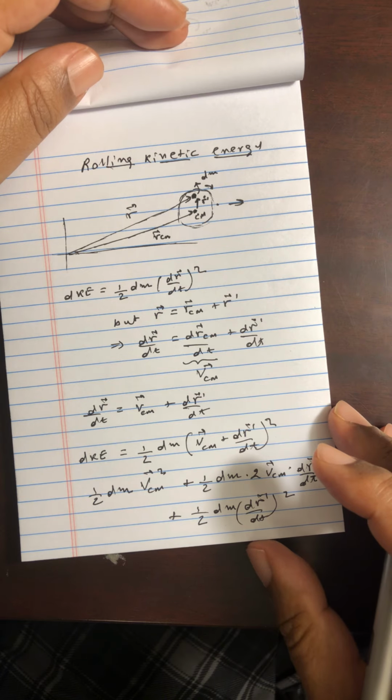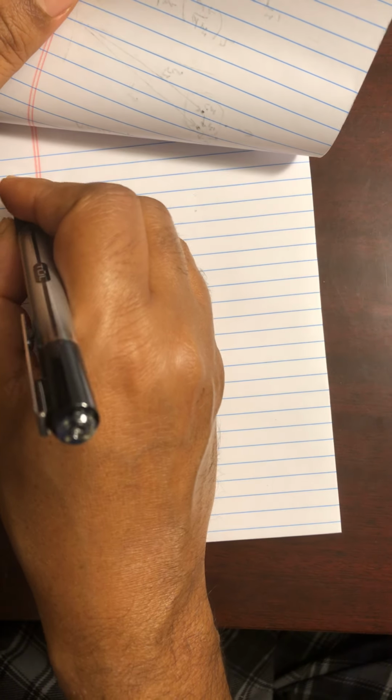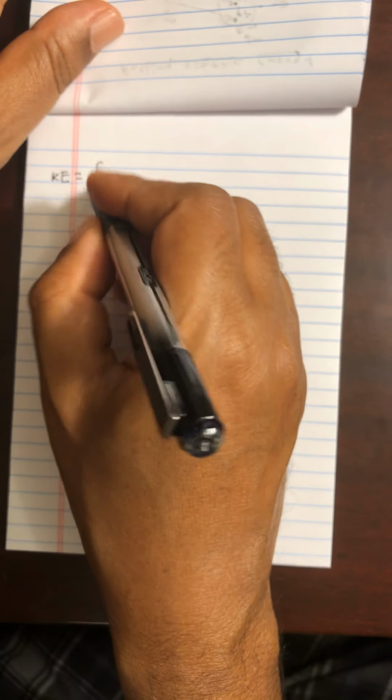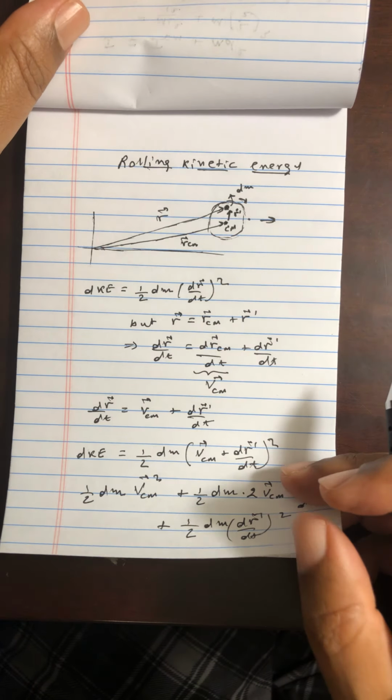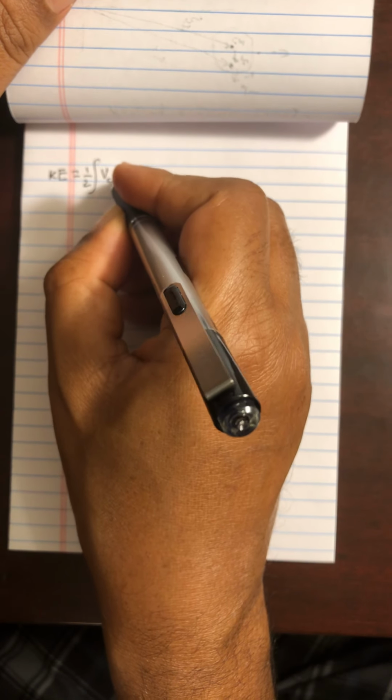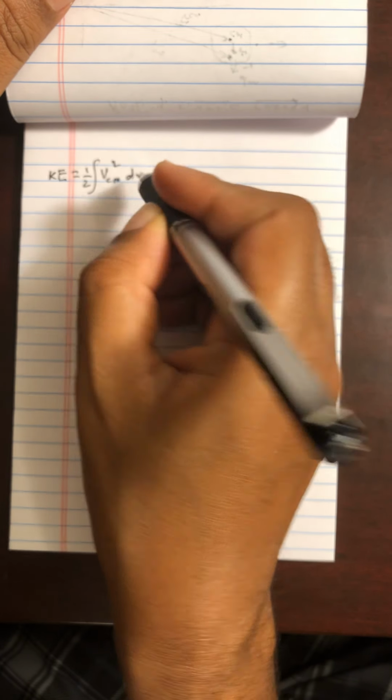So now let's integrate. The kinetic energy, let me start from here maybe, is the integral of, for the first term, there's a factor over here, and then vcm squared dm.